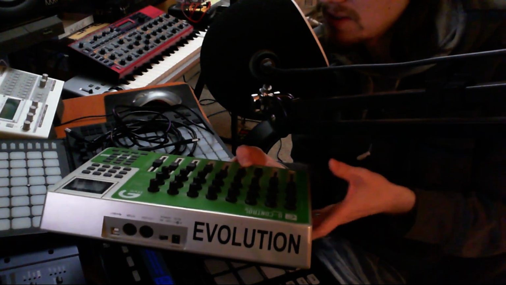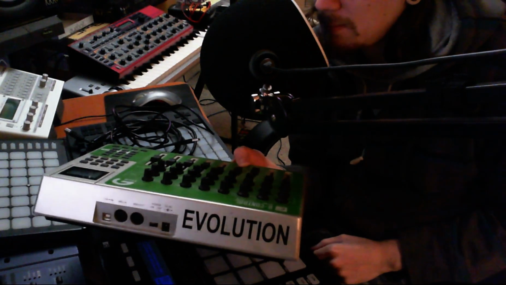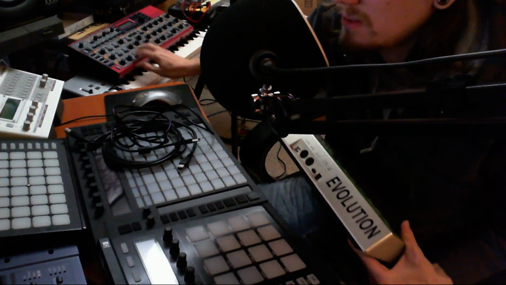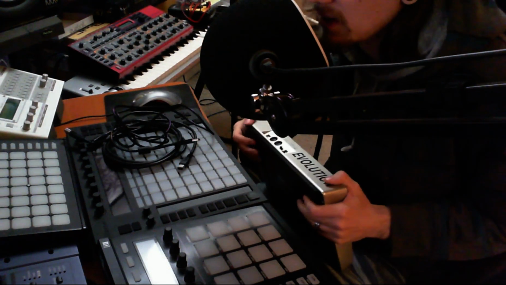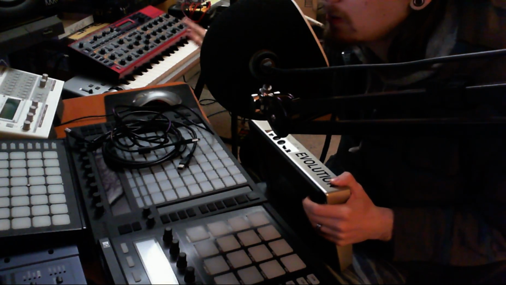So think of it as like an external device. So why would you want that? Well, my JP8080 or my Nord also, they don't have USB. So how would I send data from the Ableton to my Nord here?